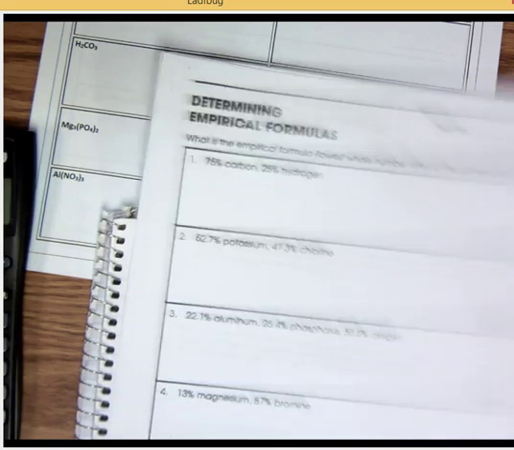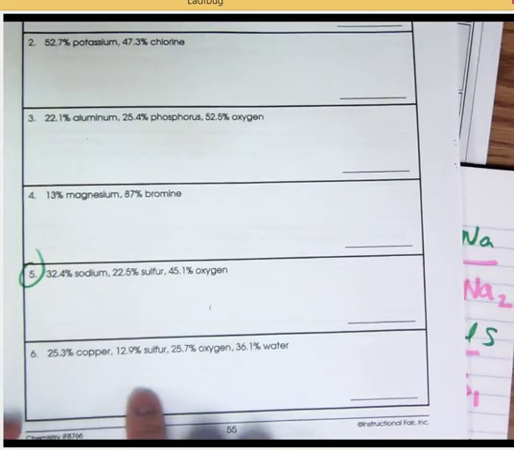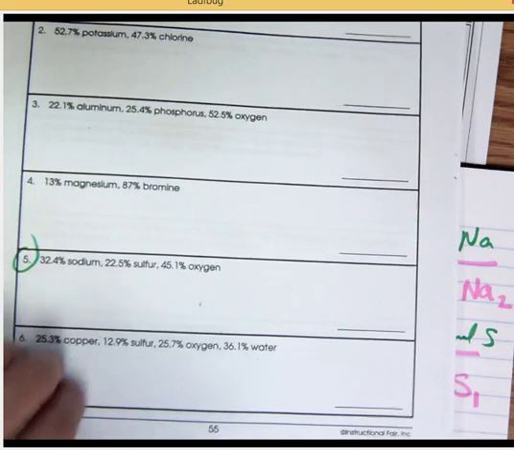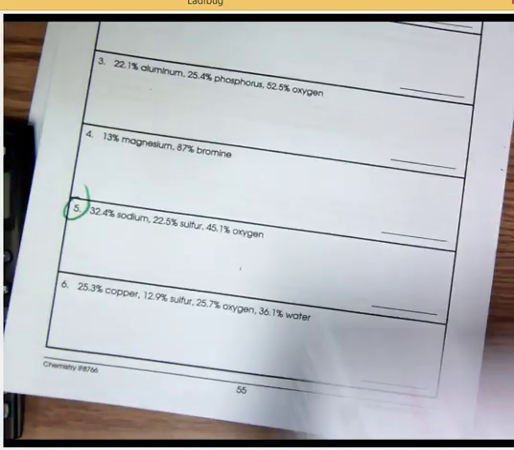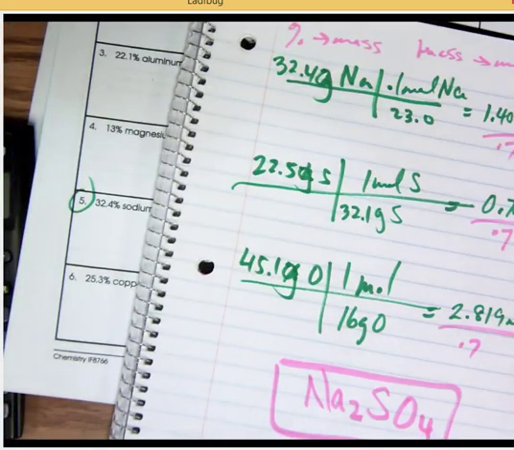Okay? So work through these, complete number 2, 3, 4, and 6. You will notice that you don't have that many problems to practice, right? Because I already did 2 for you. So you should be able to do the rest. That is it.